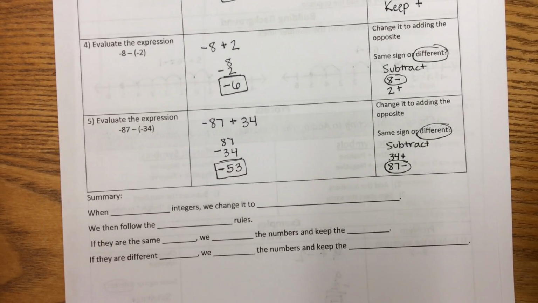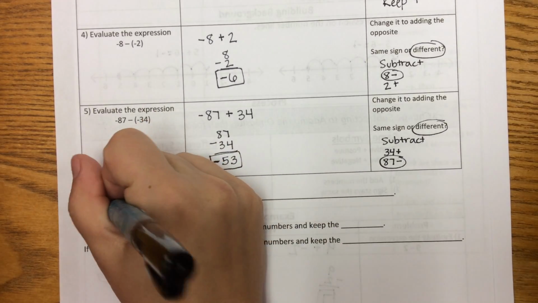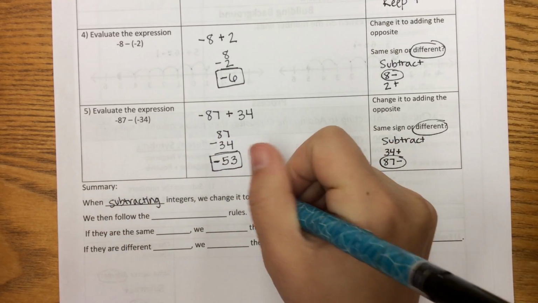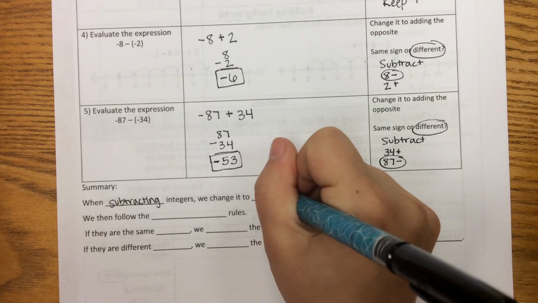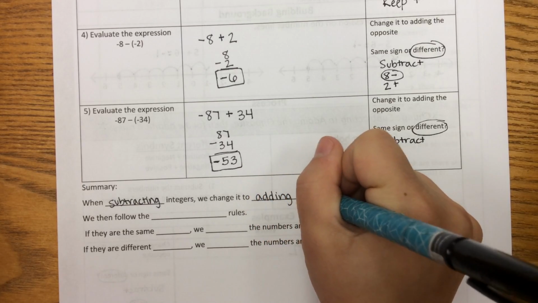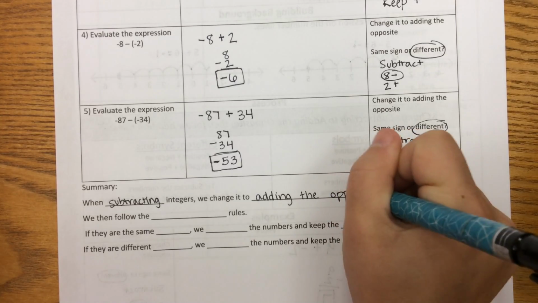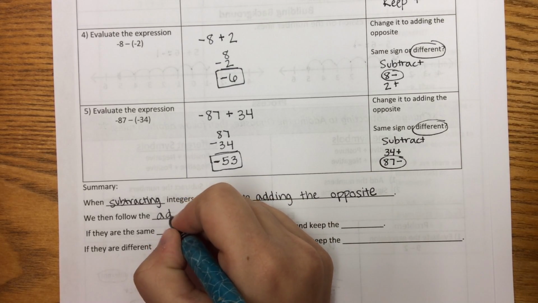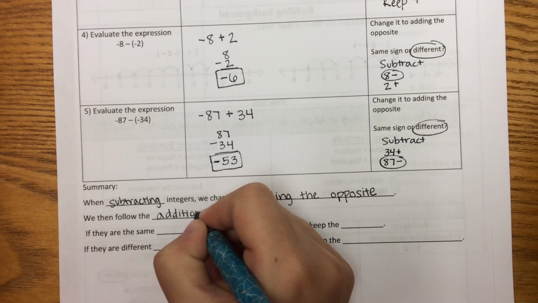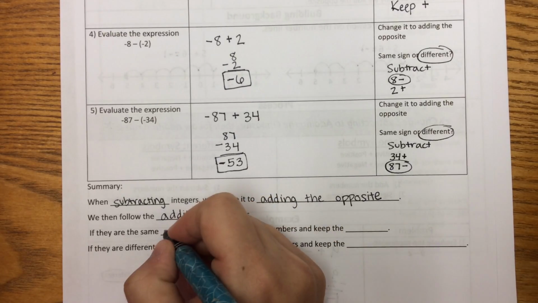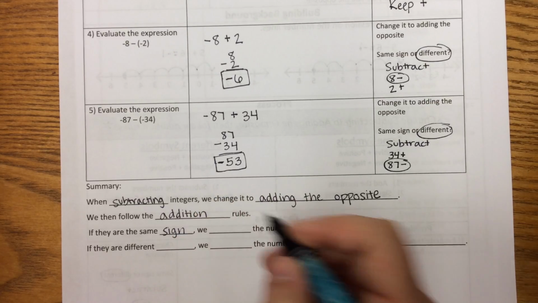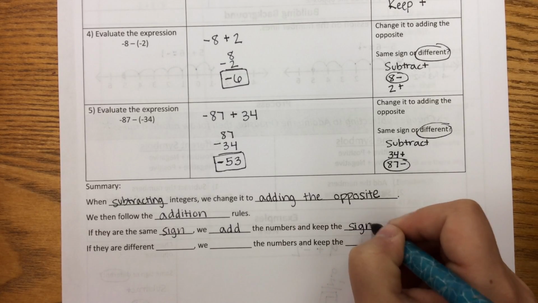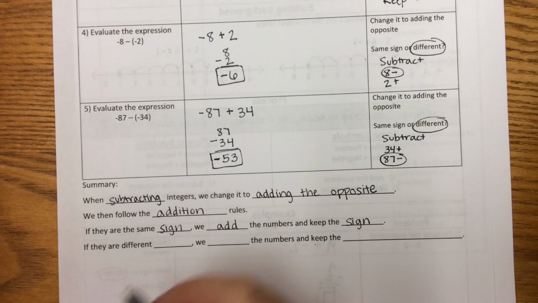Okay, for the summary. When subtracting integers, we change it to adding the opposite. We then follow the addition rules. If they are the same sign, we add the numbers and keep the sign. So if they're both negative, we keep it negative. If they're both positive, we keep it positive.